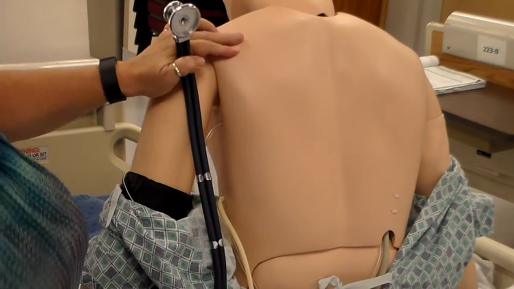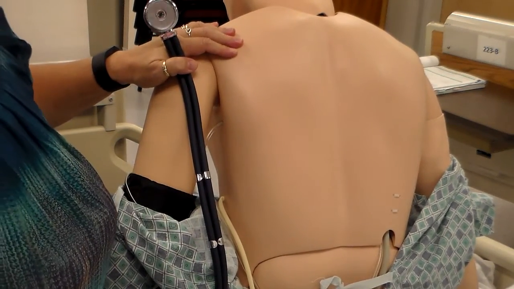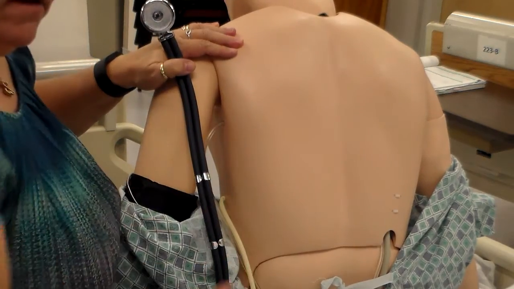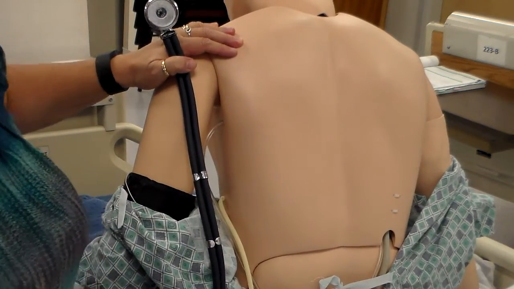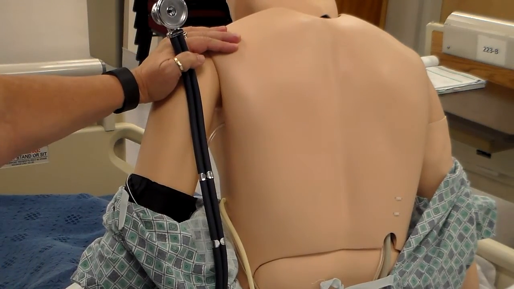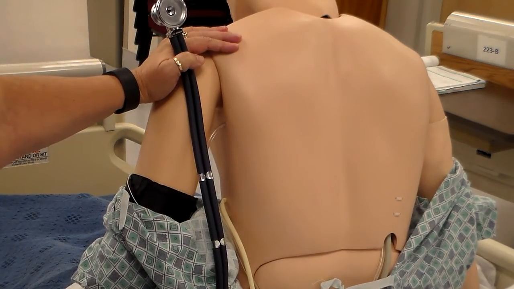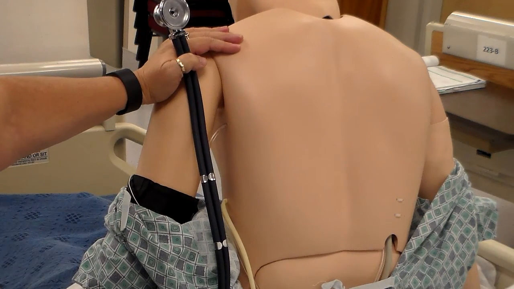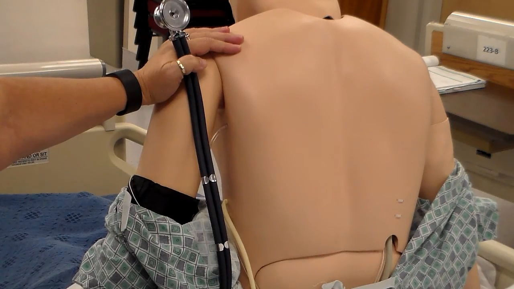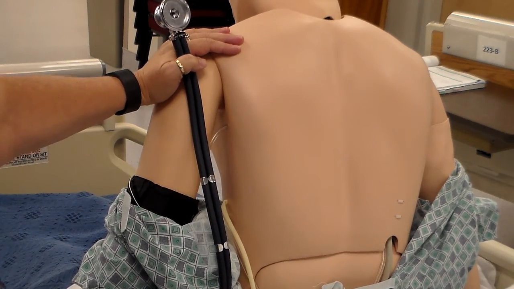All right, guys. So now we're going to auscultate the back of the patient for the lung sounds. You're going to do the same thing. You're going to work in a symmetrical pattern down the back like you did on the front of the chest. You're going to start at the top, work down. You're going to listen to 8 locations, 4 on each side.